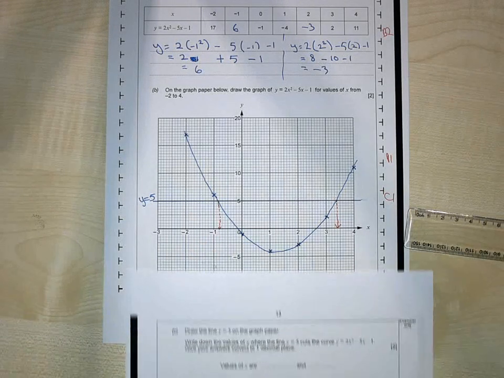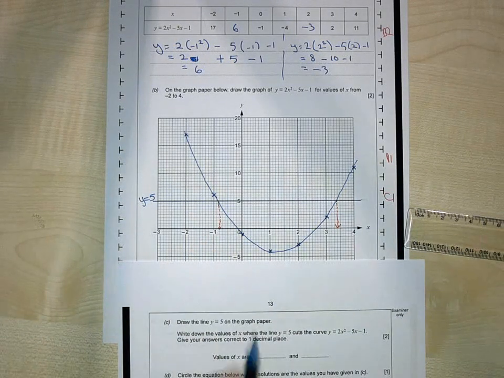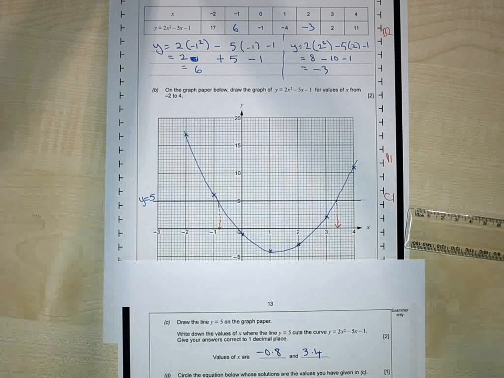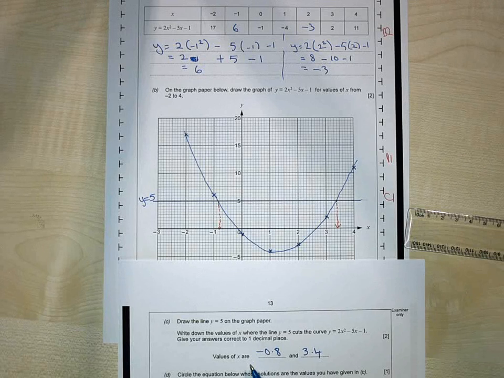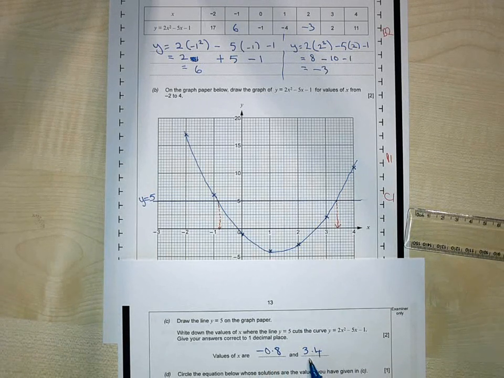So I got minus 0.8 and 3.4. Now your curve may be slightly different to mine, so they are allowed half a square out. So minus anything, minus 0.9, 3.4 for that.